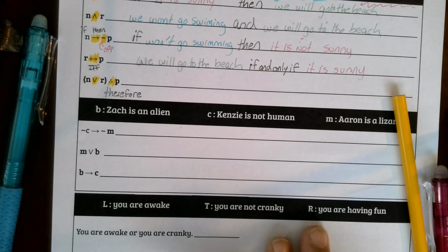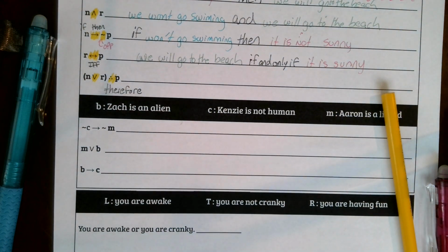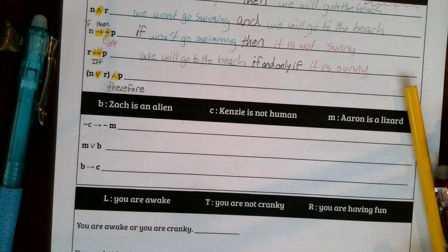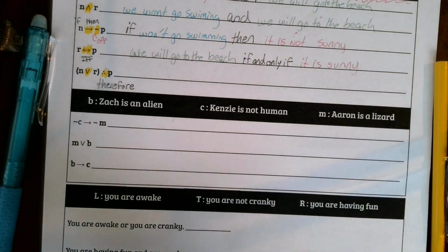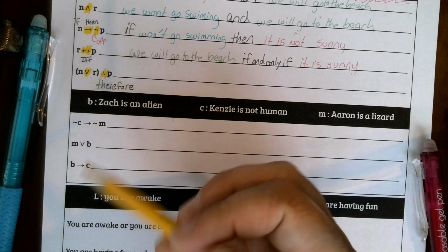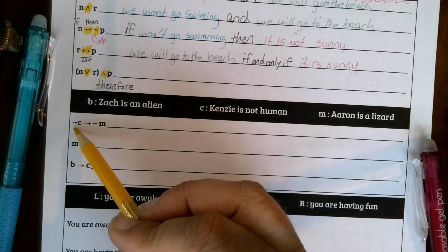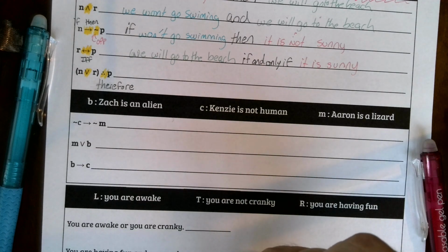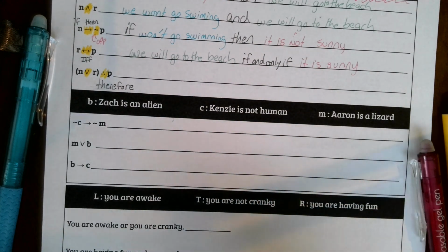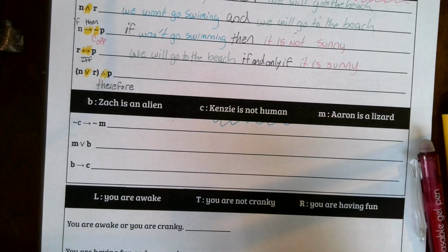Feel like you can probably give these a shot by yourself as well, but you might need a little help with the nots, right? So let's make sure that you're solid on changing this. See how it says not C? I'm going to start this off for you. This one starts with C being Kenzie is not human. Weird statement, but whatever.